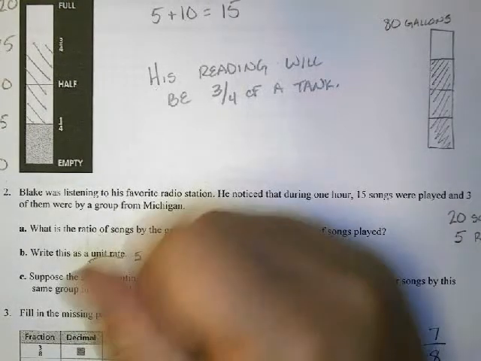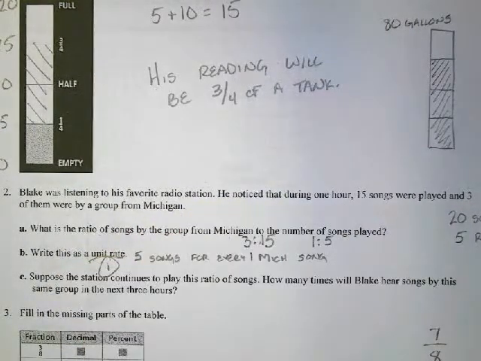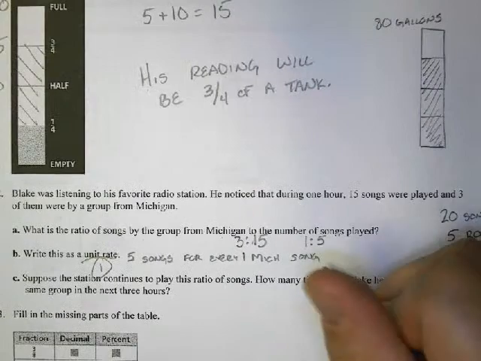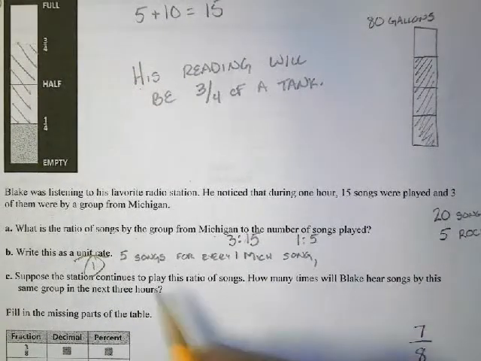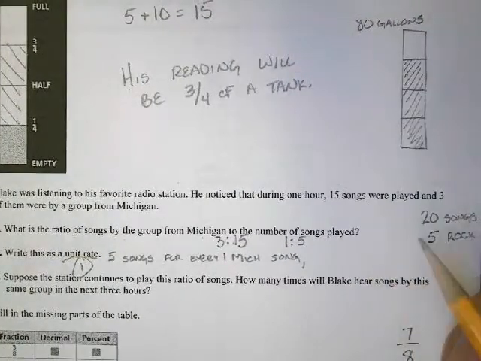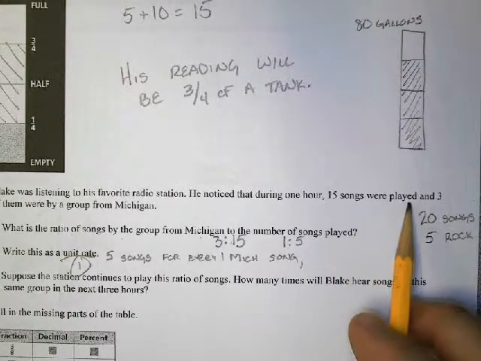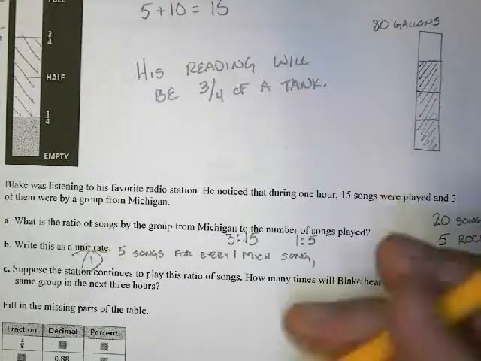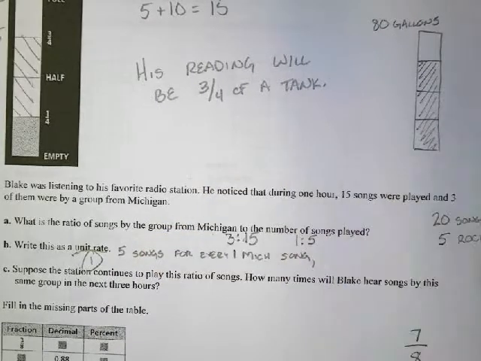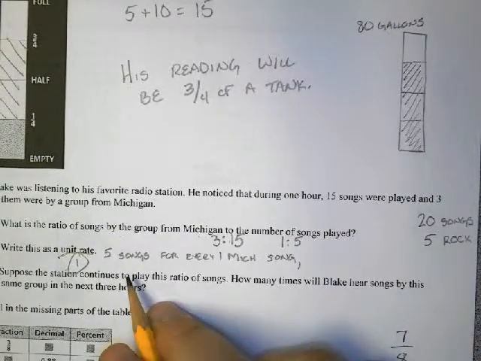Again, the whole idea of unit rate, and this is big, is how much for one thing. So the other way I could do this is if I wanted to see how many Michigan songs are there for every 1 song, well, that's going to be 15 songs were played, and 3 of them were, so 15 songs for every 1 Michigan song.